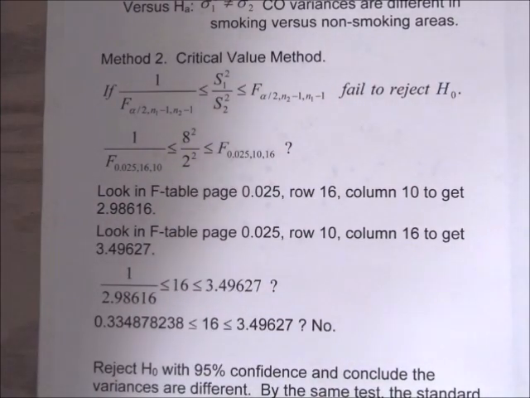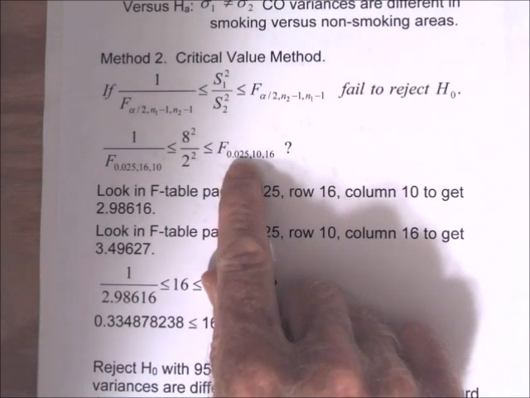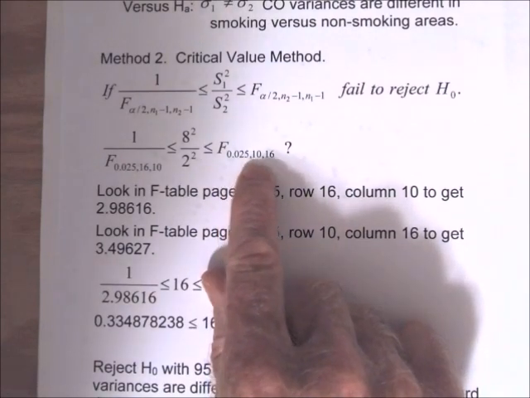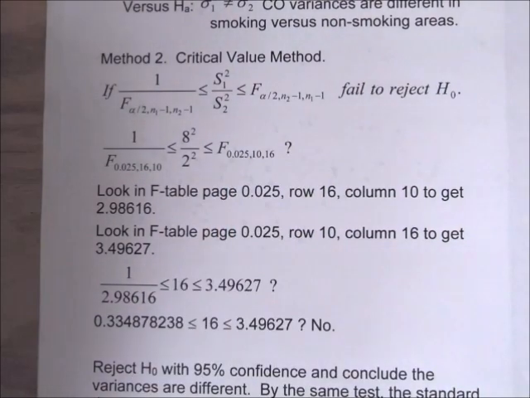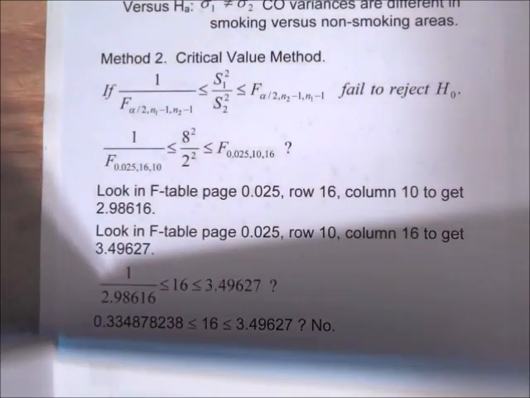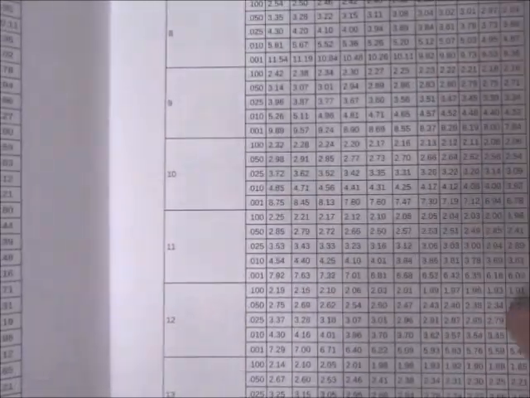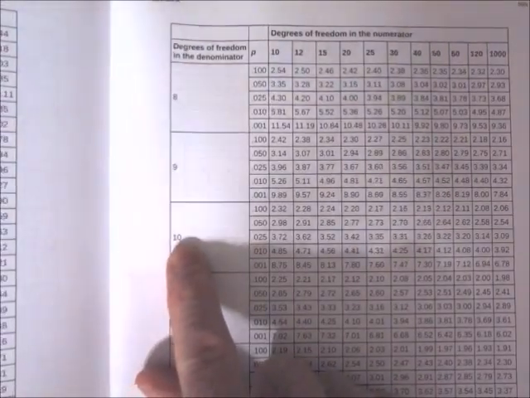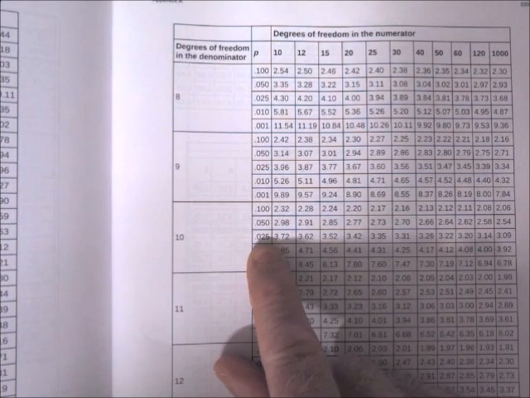And then the other one would be row 0.025, row group 10, column 16. So let's see if I can find that. Row group 10, row 0.025, and column 16.